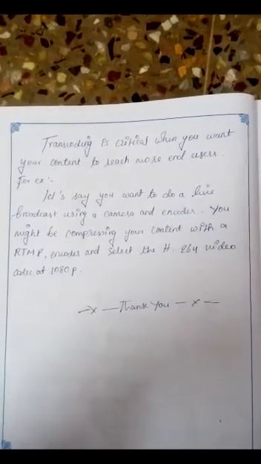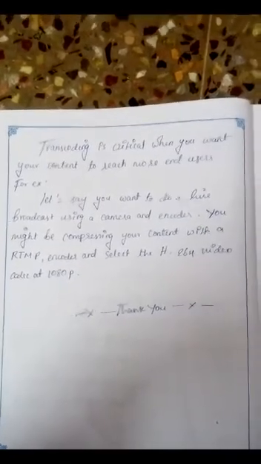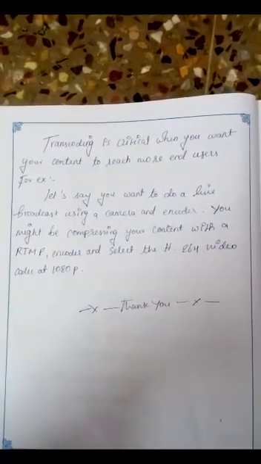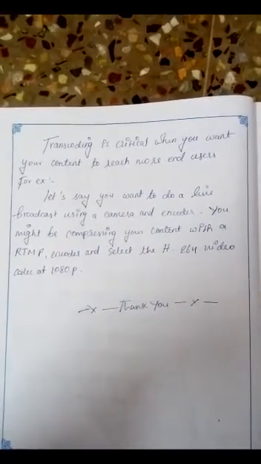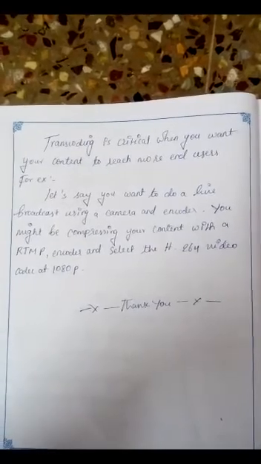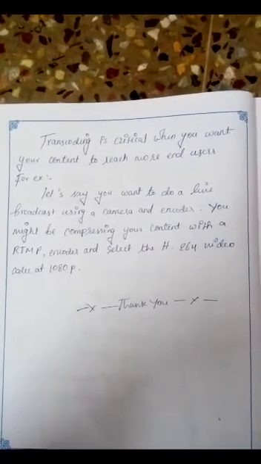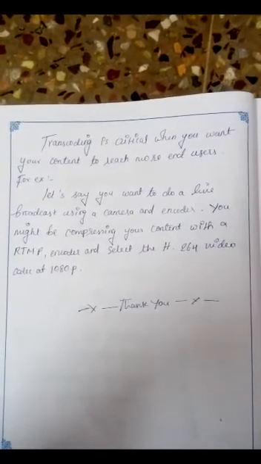For example, let's say you want to do a live broadcast using a camera and encoder. You might be compressing your content with the RTMP encoder and select the H.264 video codec at 1080p.